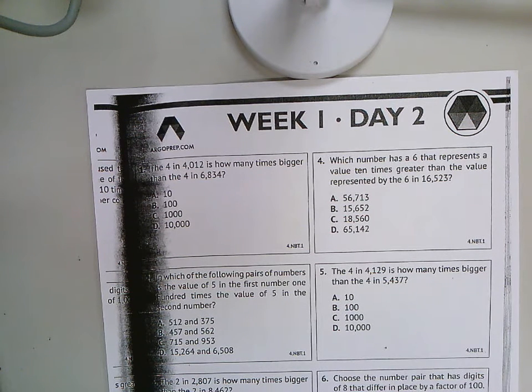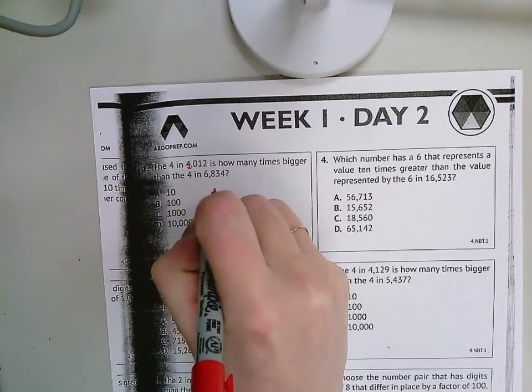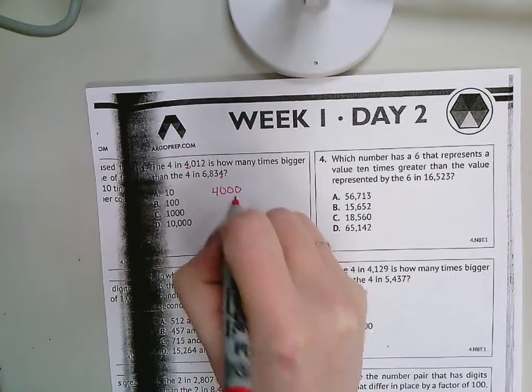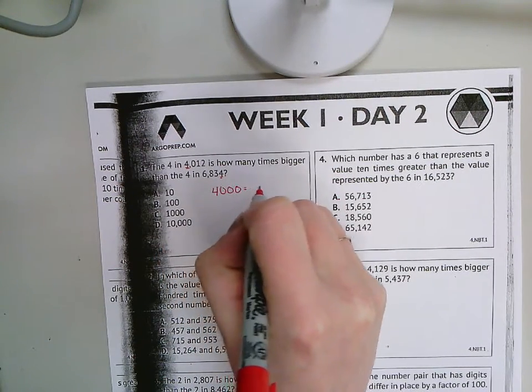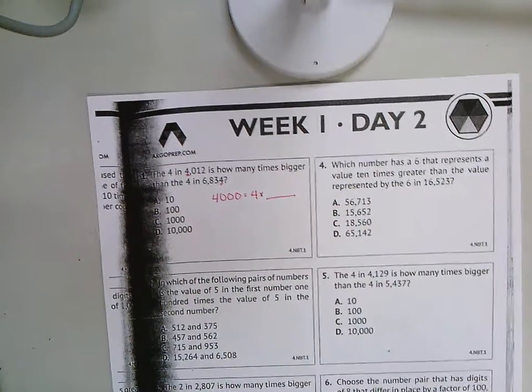The 4 in 4,012 is how many times bigger than the 4 in 6,834? Well, the 4 in the first number is 4,000, and the 4 in the second number is 4. So I need to know how many times bigger.